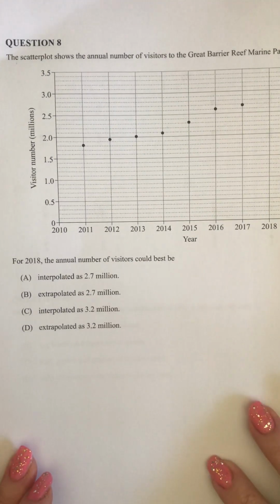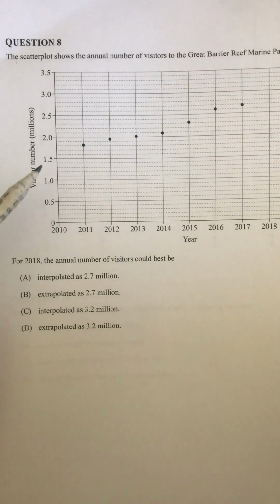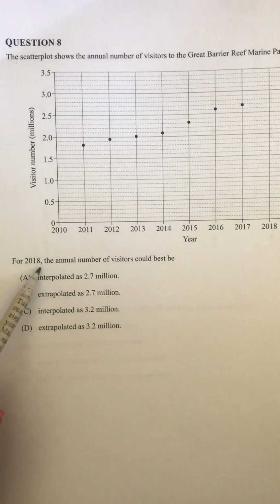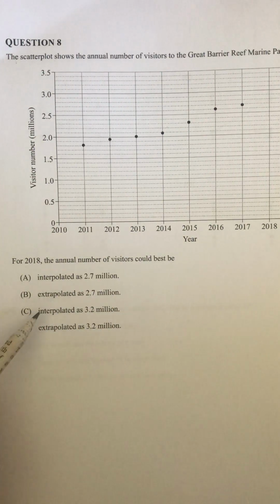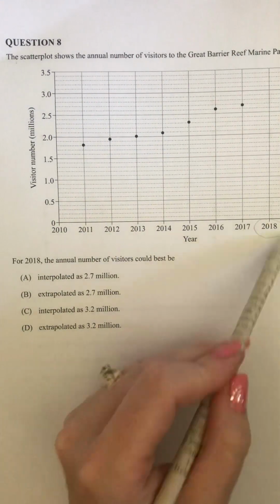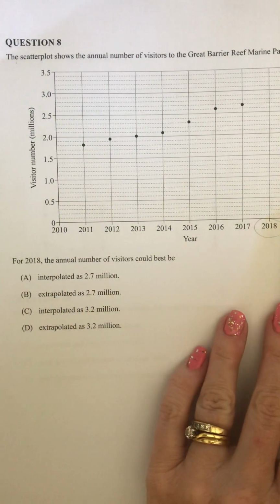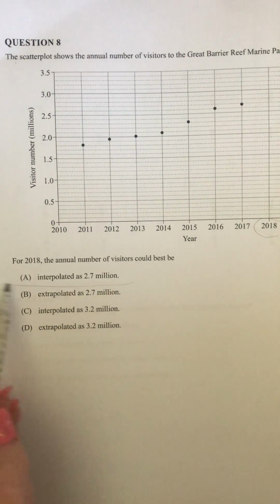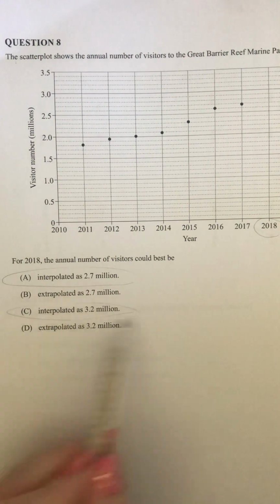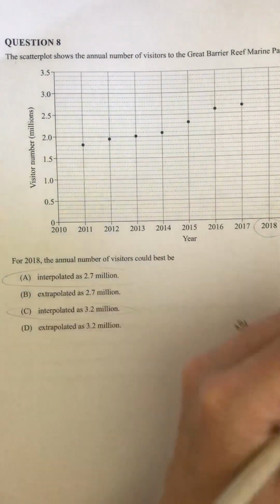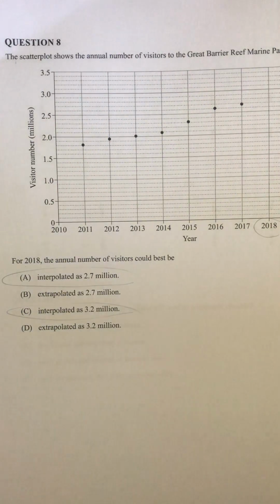Question 8, having a look at question 8. We've got a scatter plot, and we're asked whether for 2018 the annual number of visitors could be interpolated or extrapolated, and some numbers there. For 2018, it's within values that we have graphed, so we know it's going to be interpolated, because extrapolated would be either side of our minimum or maximum, outside the data range.